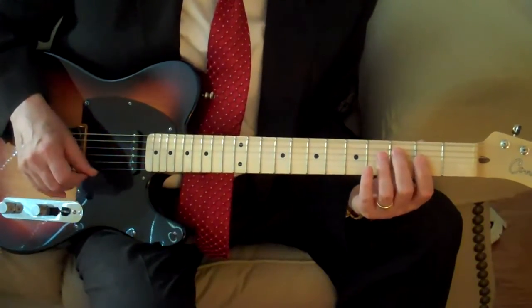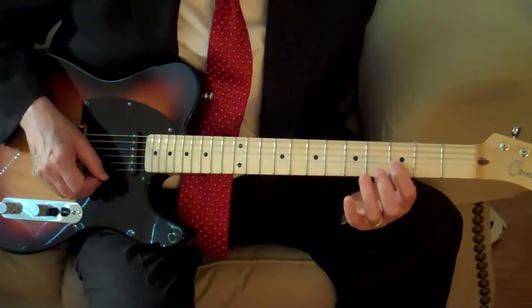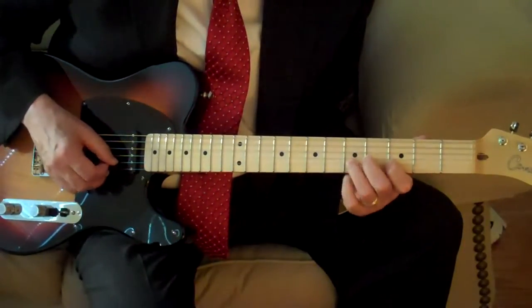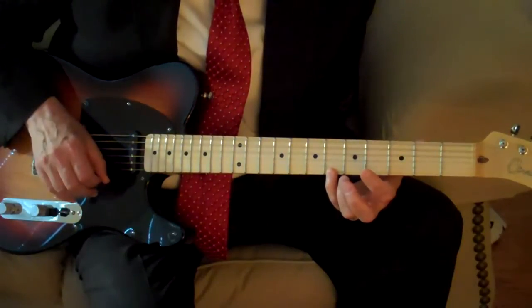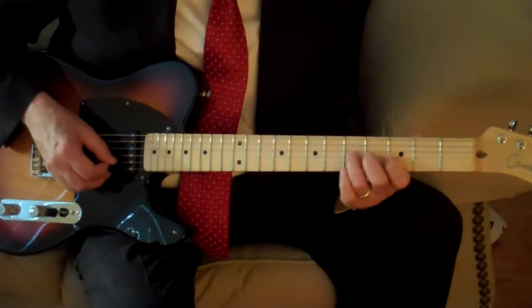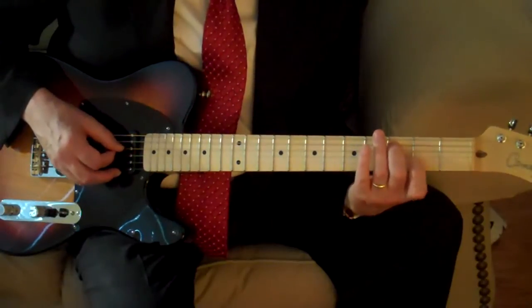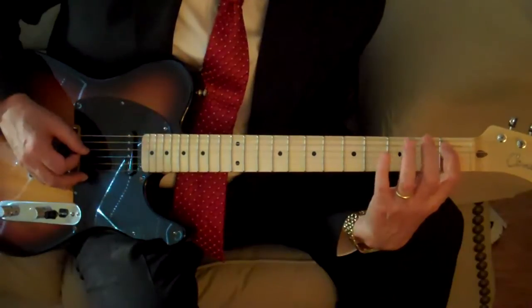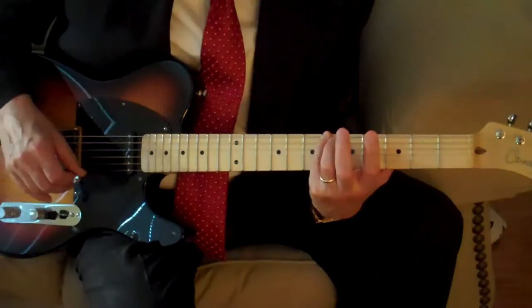On the C chord, what we want to get is the B flat note, which is the 3rd fret on the G string, and also the 6th fret on the E string. So you want to add that. And you also have got that B flat note down here, the 1st fret of the A string, and you also have it here on the 6th fret of the low E string.